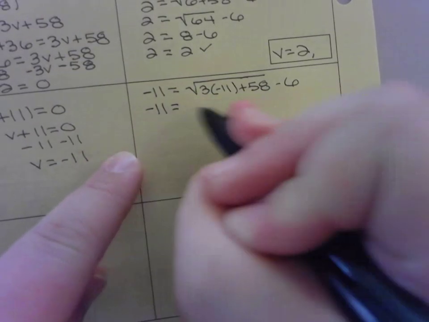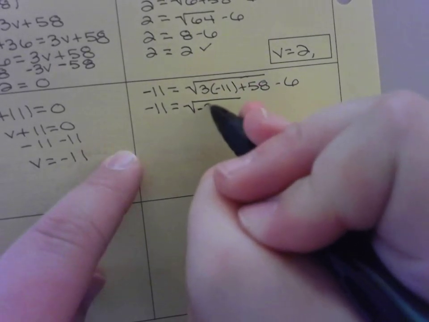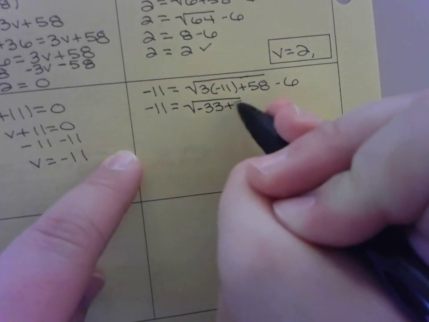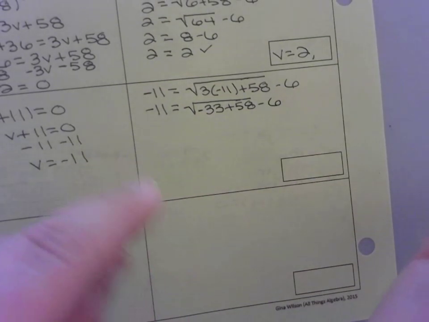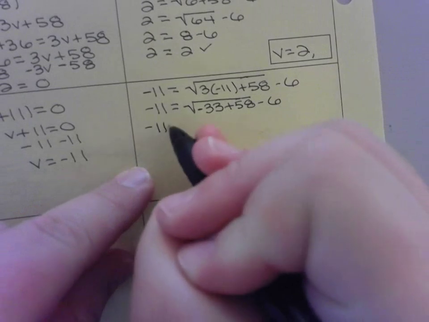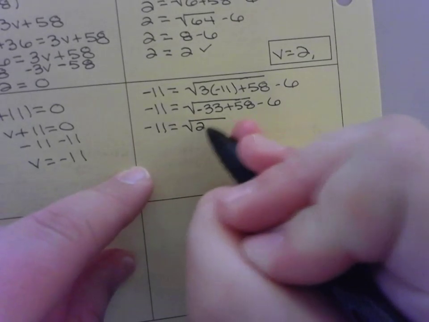So let's plug in negative 11. What's 3 times negative 11? Negative 33 plus 58. What's negative 33 plus 58? 25.